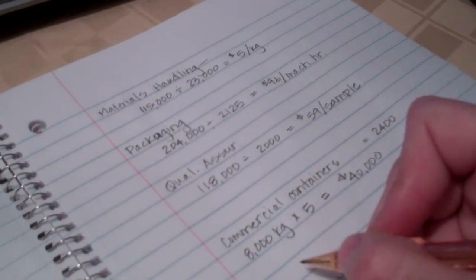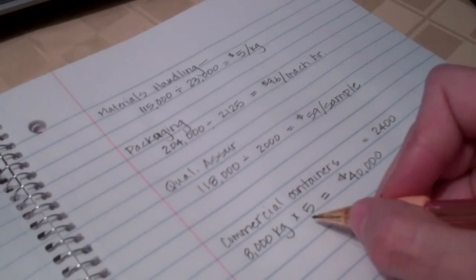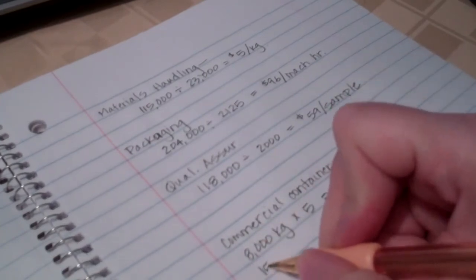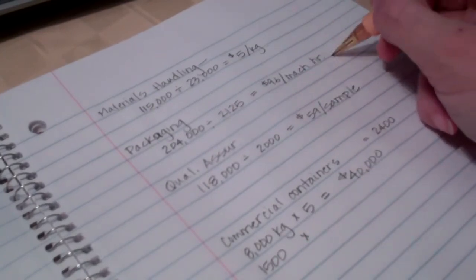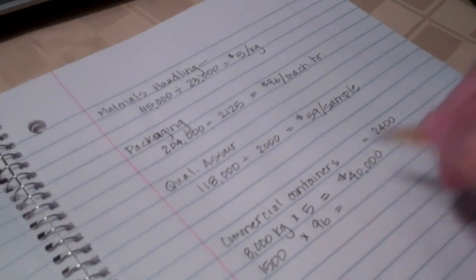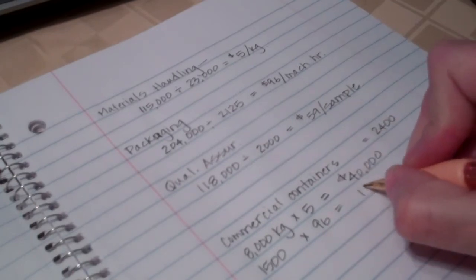The second thing was packaging. Machine hours were 1,500, and we have up here $96 per machine hour. So we take 1,500 times 96, and we get 144,000.